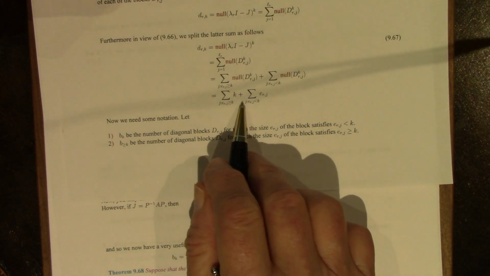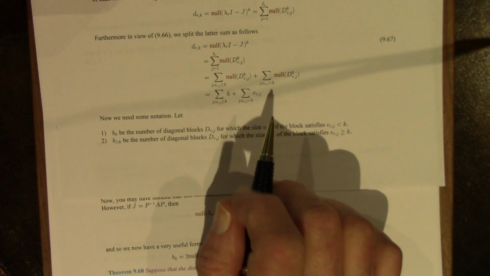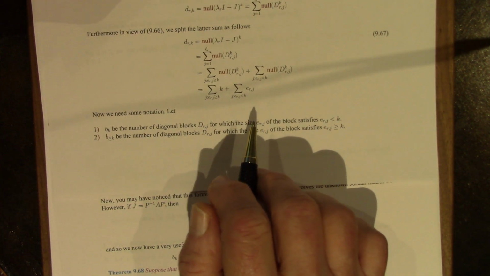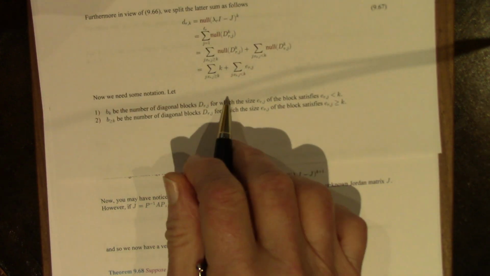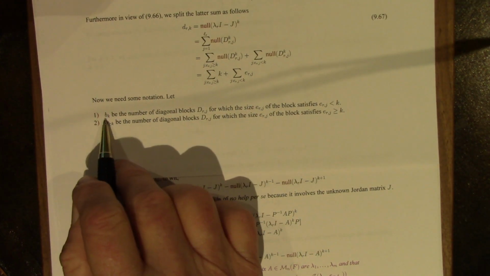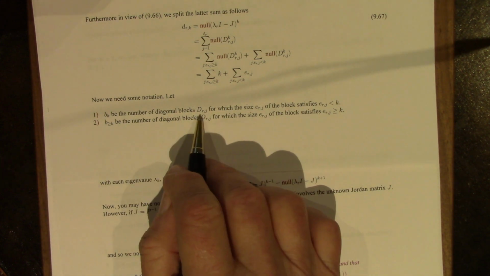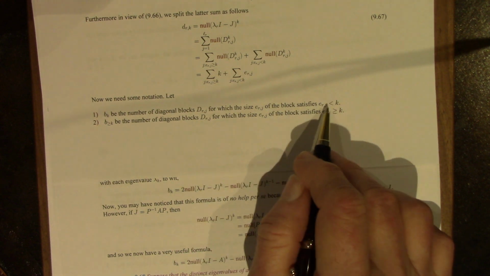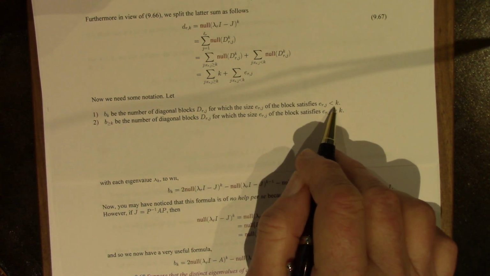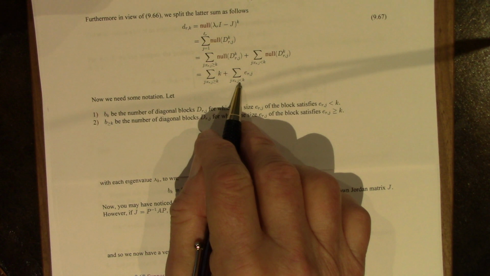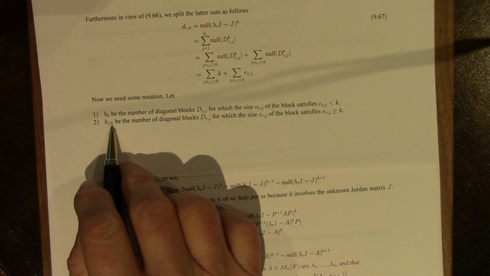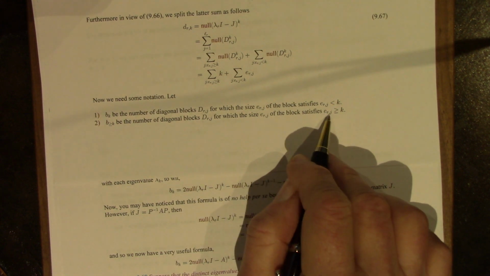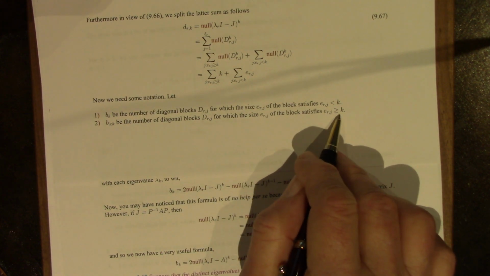Well, what to do now when things look a little complex? Invent some notation to try to simplify it. So here's the notation. Little b sub k is the number of diagonal blocks for which the size of the block is less than k. So that would correspond to the second one. And b sub greater than or equal to k is the number of diagonal blocks for which the size satisfies this inequality.